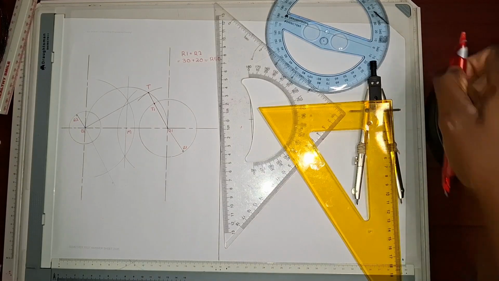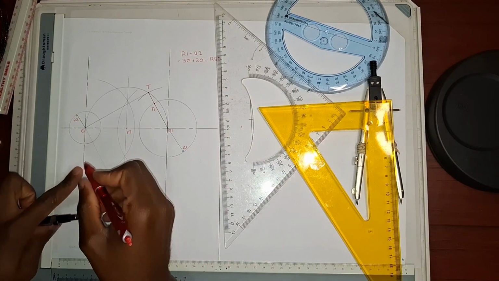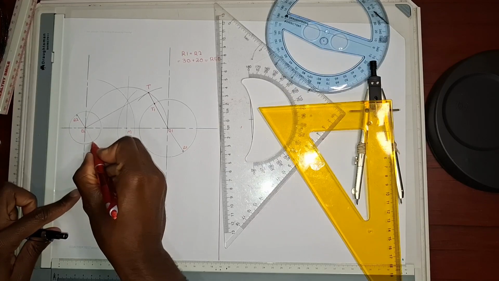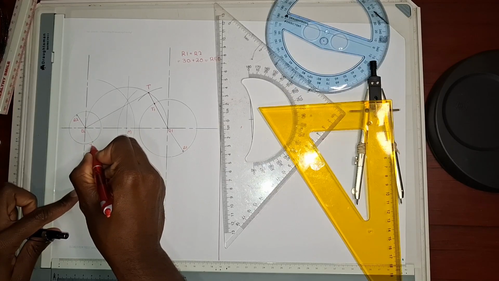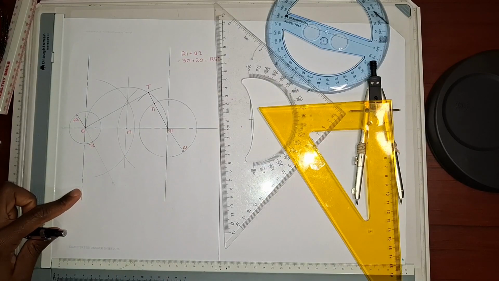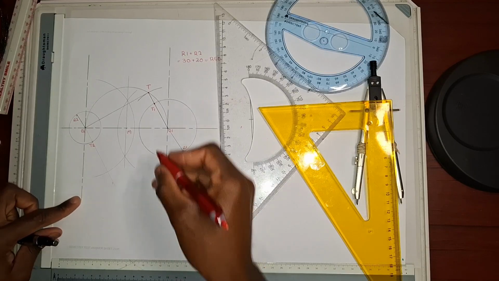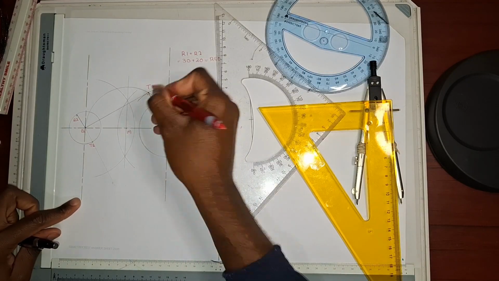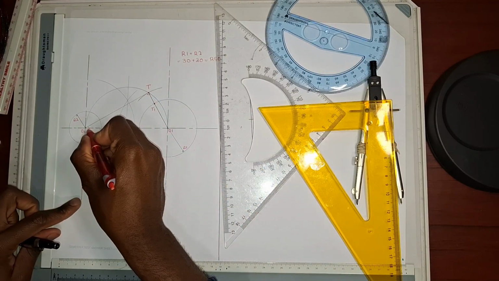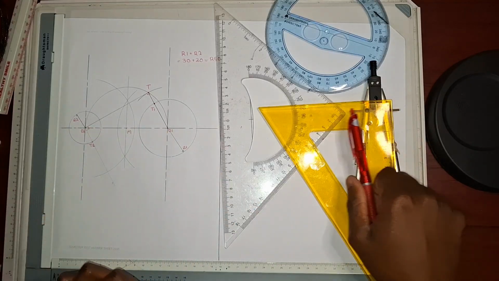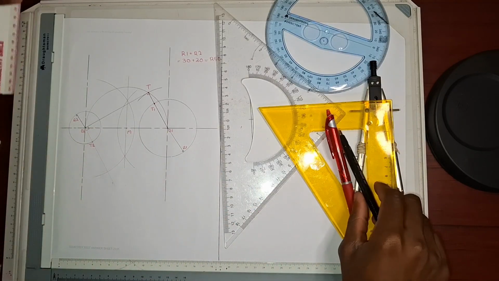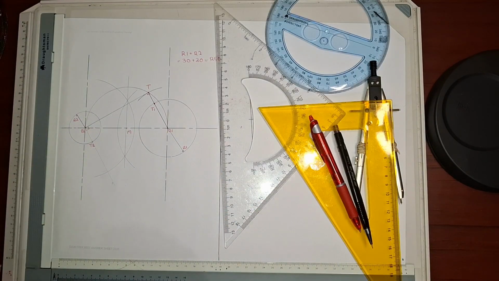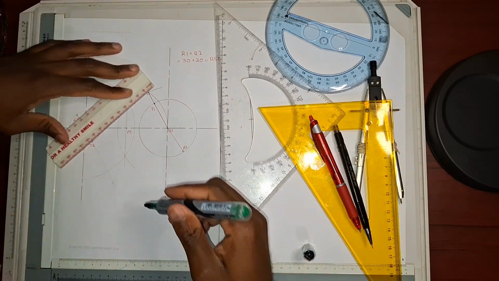So now the intersection between that line and this circle right there will be your T2. So now this is supposed to be 90 degrees and that is supposed to be 90 degrees always. Then now the tangent will be from T1 to T2, this way.